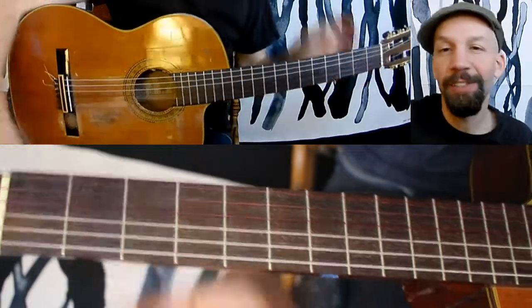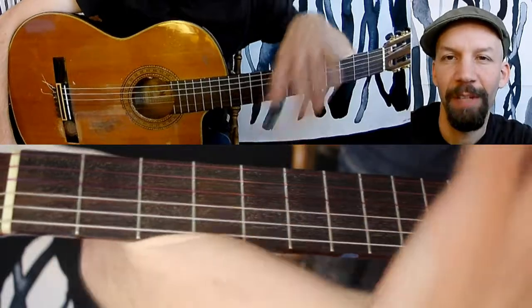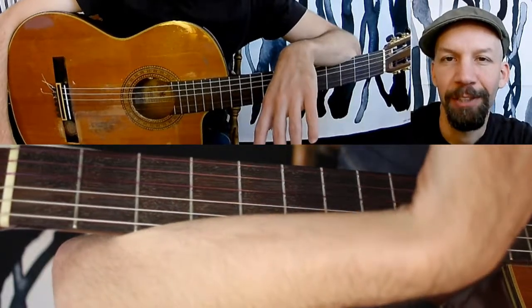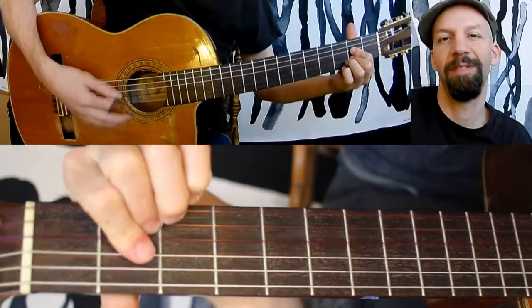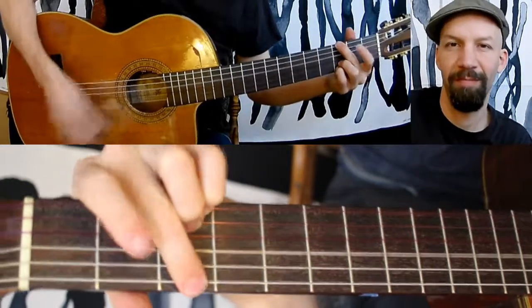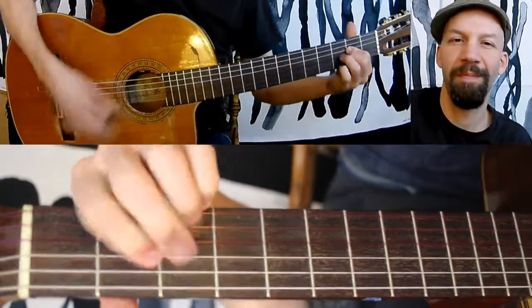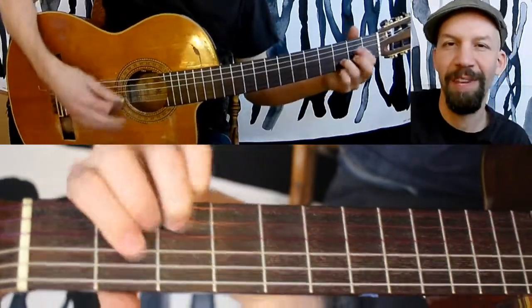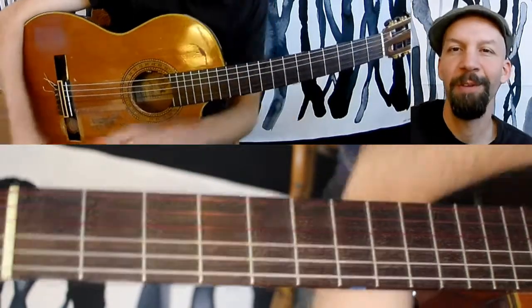Today I'm going to show just a few different ways to play the good old D major, A major, G progression. So kind of like this. You know, kind of thing you use all the time. Very common. And yeah, three chords that you use probably all the time.